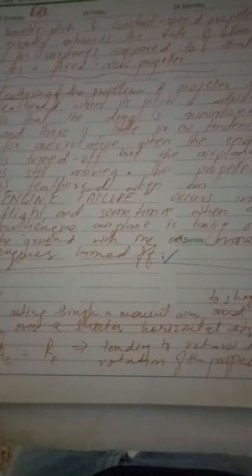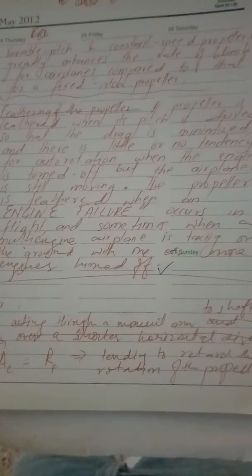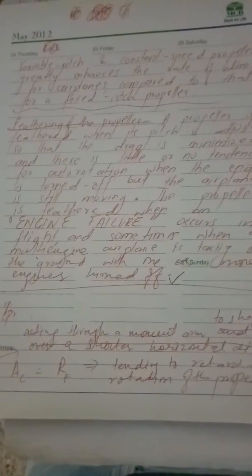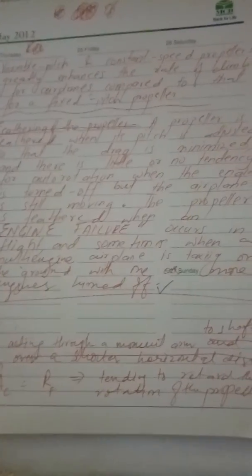So this is the feathering of the propeller. A propeller is normally feathered when its pitch is adjusted so that the drag is minimized and there is little or no tendency for autorotation when the engine is turned off, but the airplane is still moving. The propeller is feathered when an engine failure occurs in flight, and sometimes when a multi-engine airplane is taxiing on the ground with one or more engines turned off. So this is the concept, feathering of the propeller.